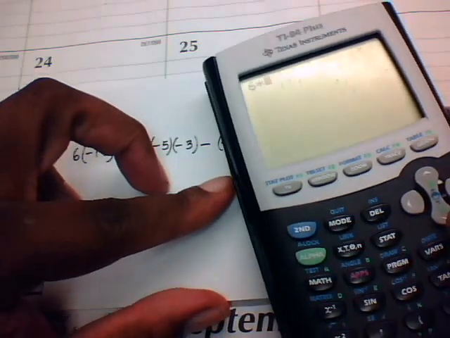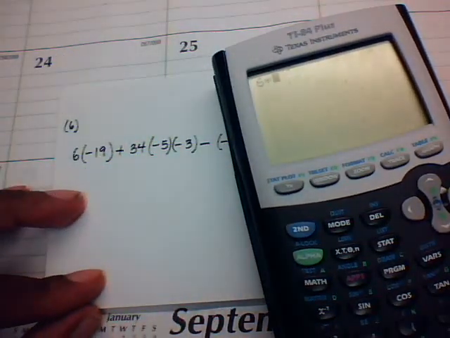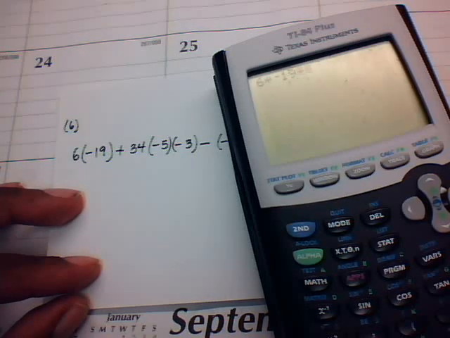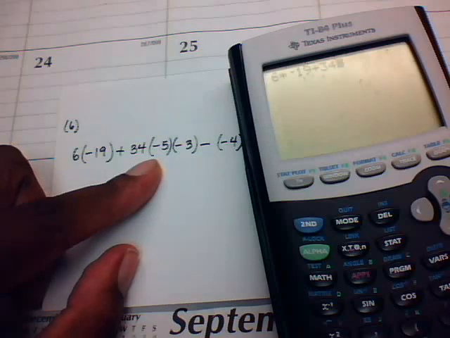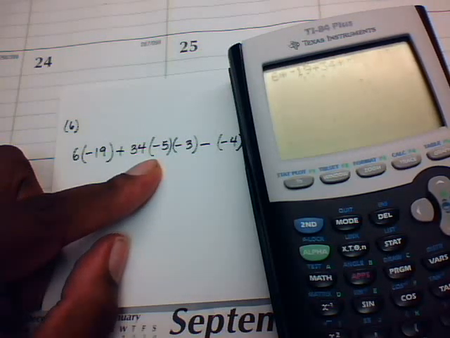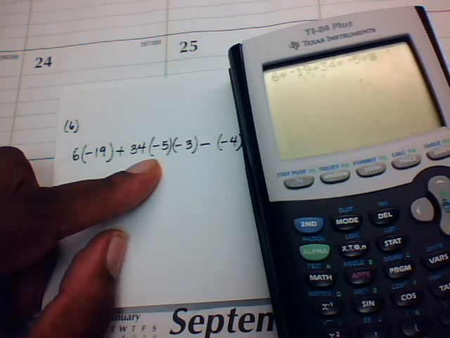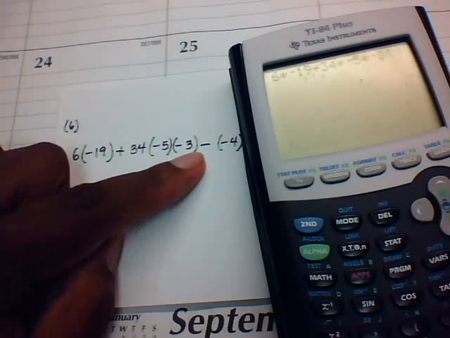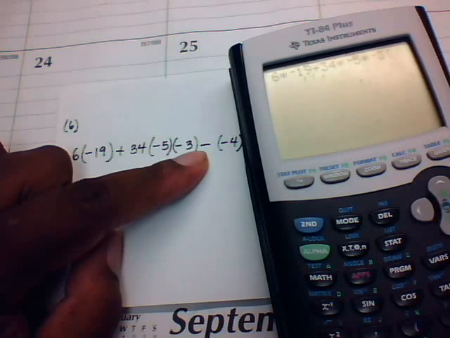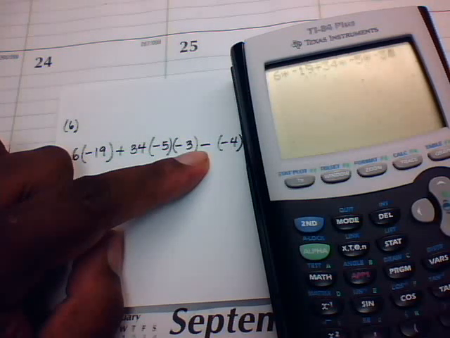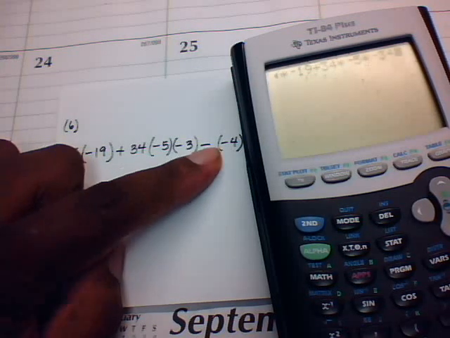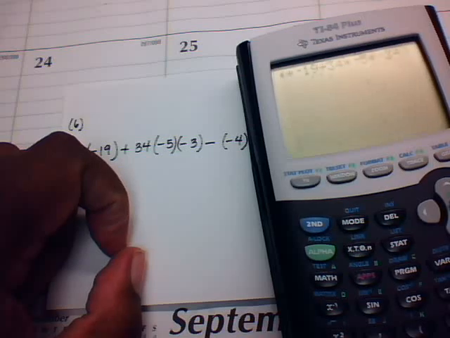Okay, so now we're going to do 6 times negative 19 plus 34. We'll say times negative 5, and then times negative 3. Now this right here is a minus sign. That is your subtraction, because we're subtracting negative 4. So we have to hit the subtraction button, and then negative 4.